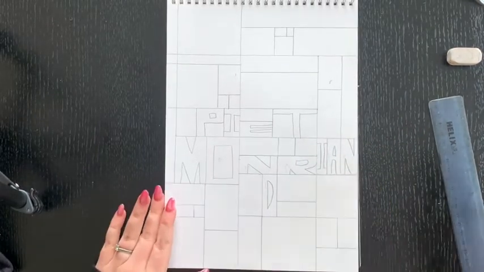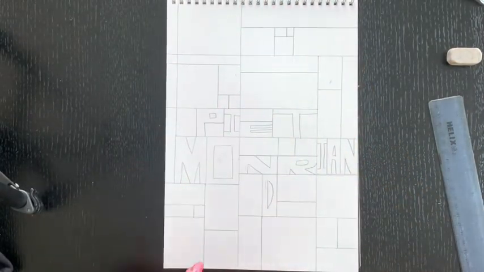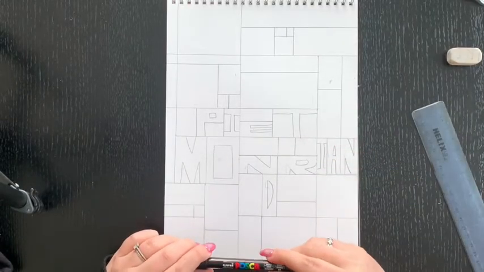What I'm going to go ahead and do now is outline all of my lines that I've drawn with a black pen, and I'm also going to outline my letters in a black pen as well.